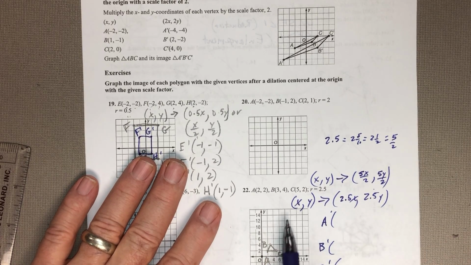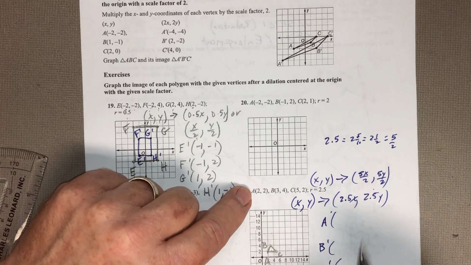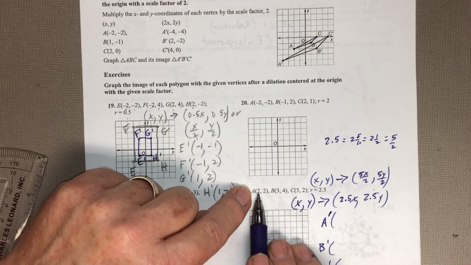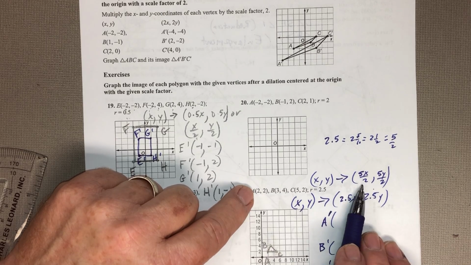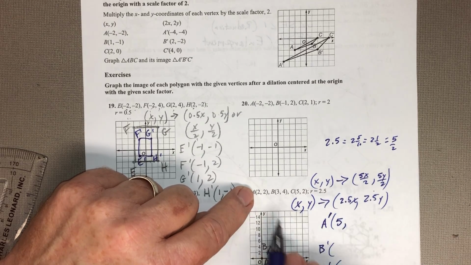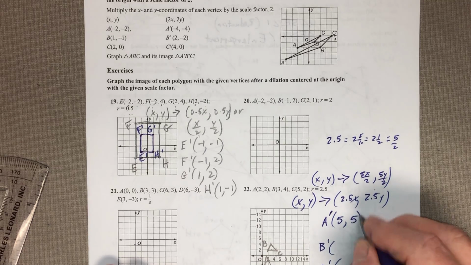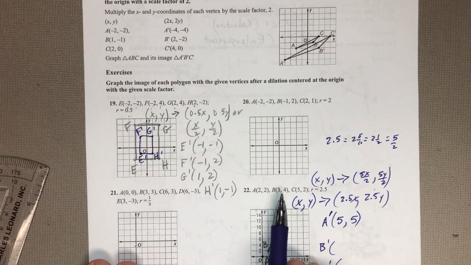All right, so I'm going to go find the coordinates of A prime, B prime, and C prime real quick by, first of all, taking the x coordinate of A. I'm going to find A prime first. Take the x coordinate of A, multiply it by 5, that's 10, and divide that by 2. 10 divided by 2 is 5. All right, now that y coordinate is the same, and if you multiply that by 2 1/2, you're still going to get 5. So that was easy enough.